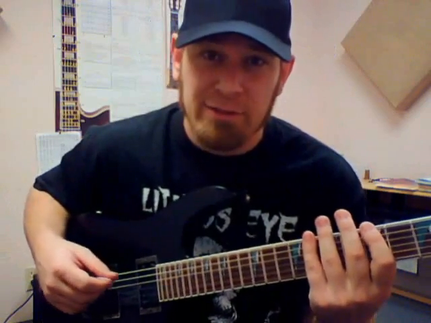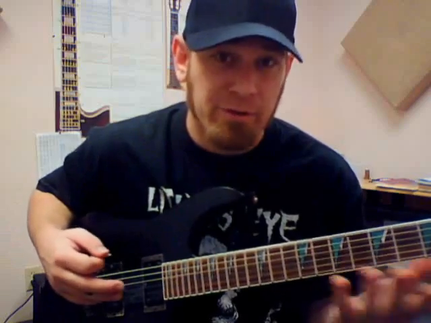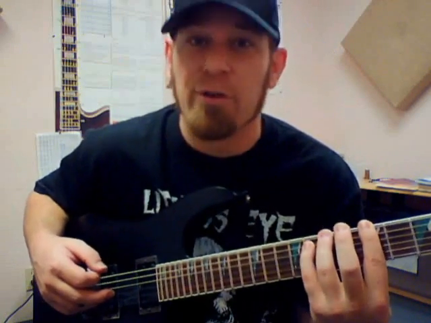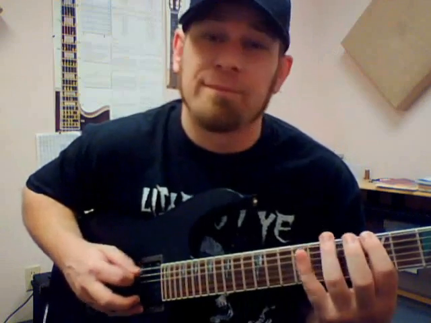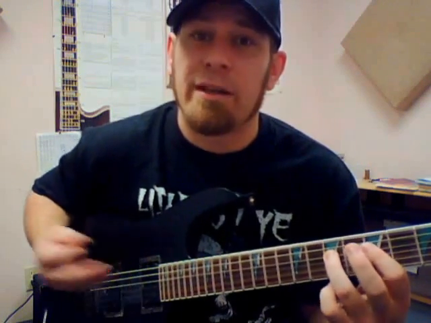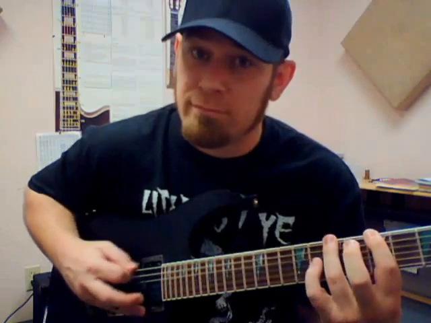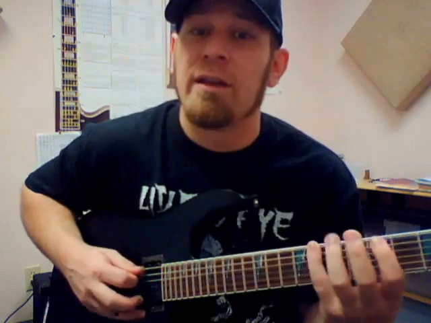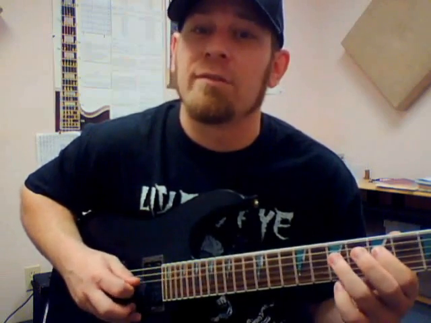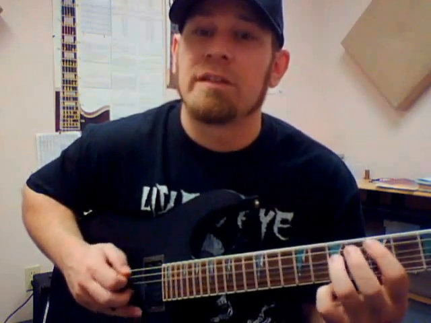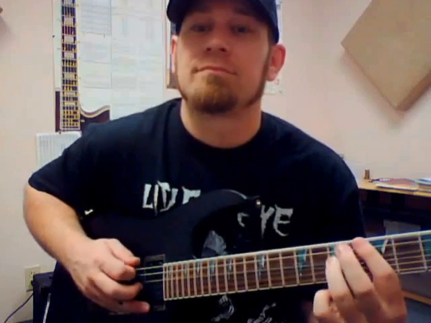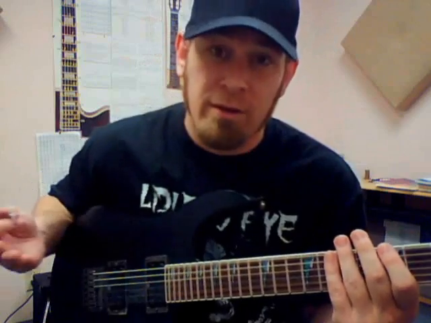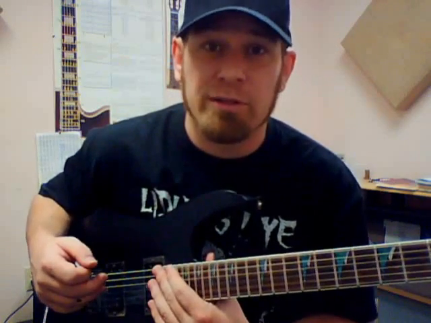So what this is actually, it's derived from the minor scale, but you're omitting the second tone of the scale and the sixth tone. So if I'm playing the minor scale, I'm going to get rid of the second tone and play the third. So it's going to go 1, 3, 4, 5, 7, 1. So that's what the pentatonic scale is. It's the minor scale with the second and sixth degrees omitted.